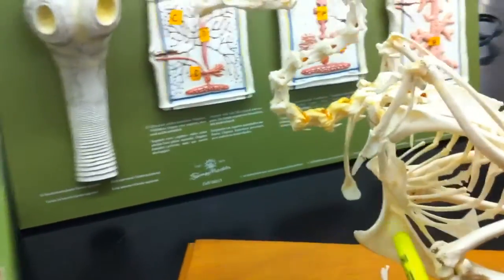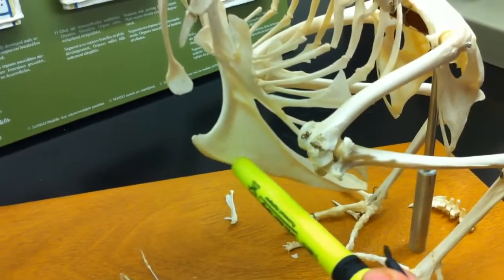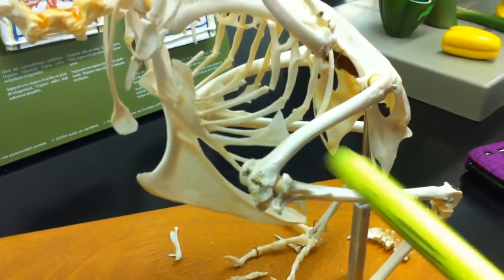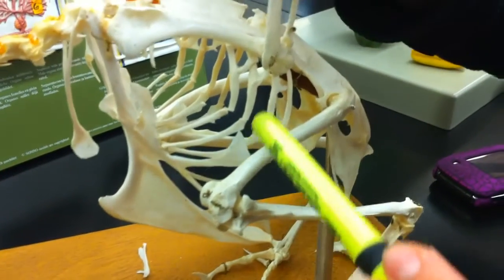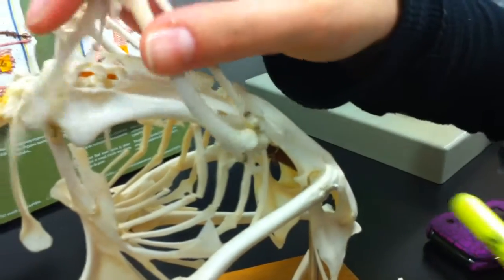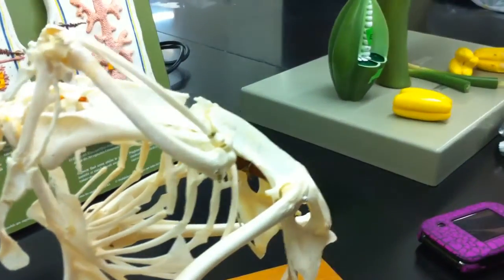This would be the sternum. This would be the carina, the bridge on the sternum. And then these are the uncinate processes, the little things that hold in the ribs. And these are the ribs.